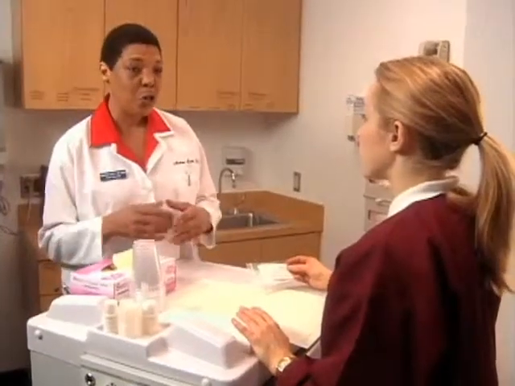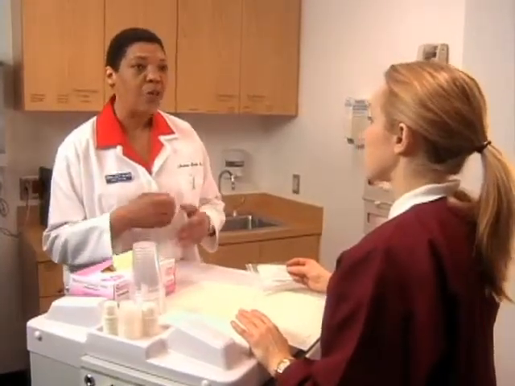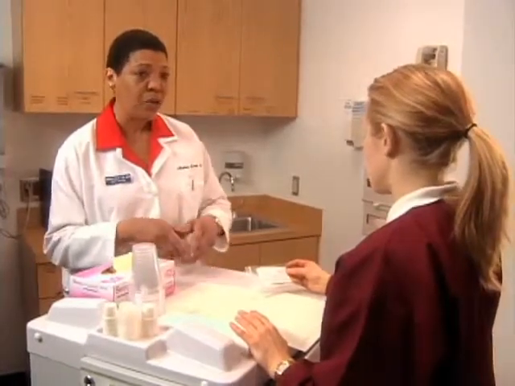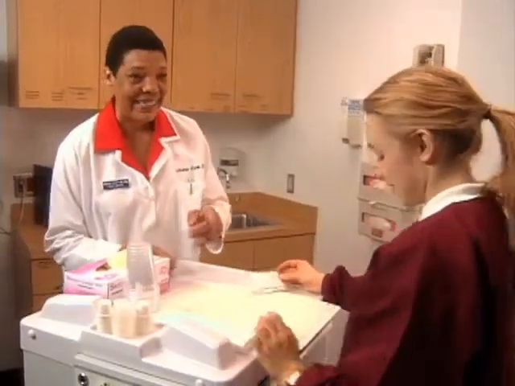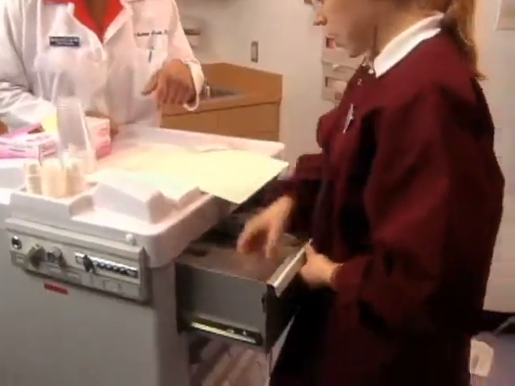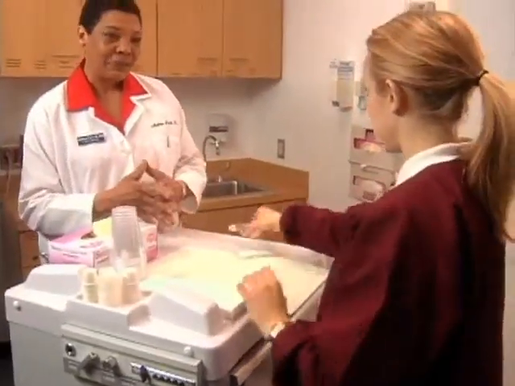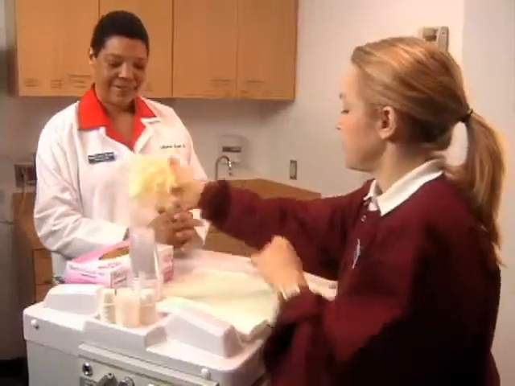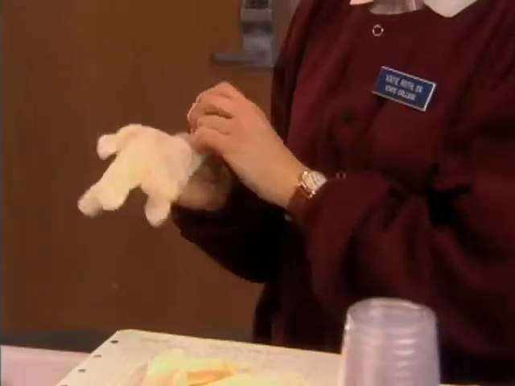Good. Now, there are 2 ways to break tablets. You can either split them at the score, or you can use a pill cutter. I think I prefer the pill cutter. I think that's a good idea. You'll find it there in the top drawer. Okay. Good. So what do you do now? So now I'm going to put on gloves. Good. And next I remove the medication from the package.